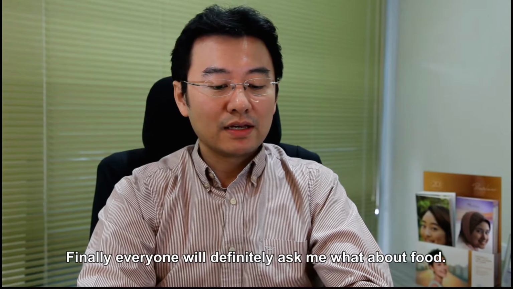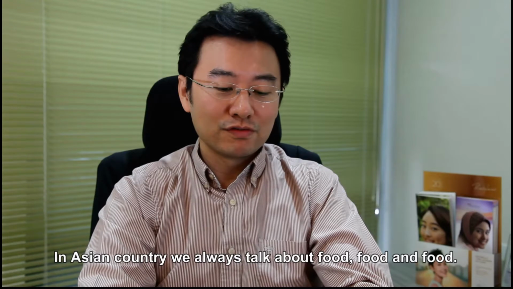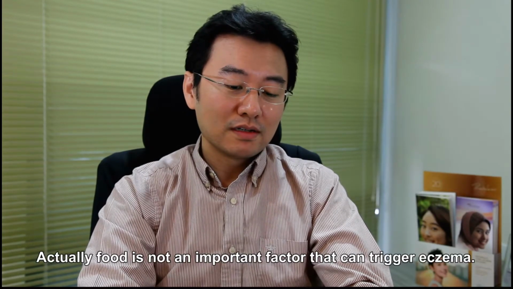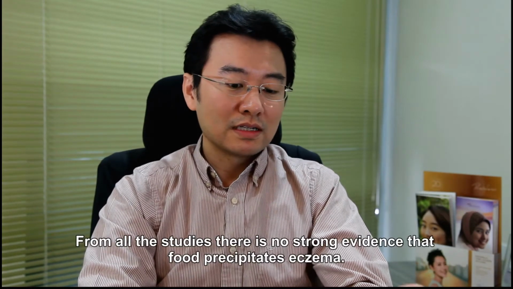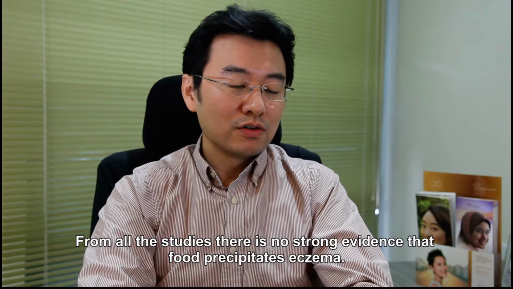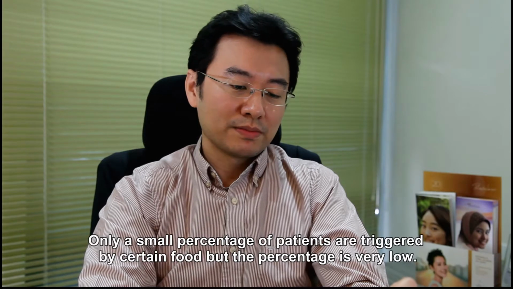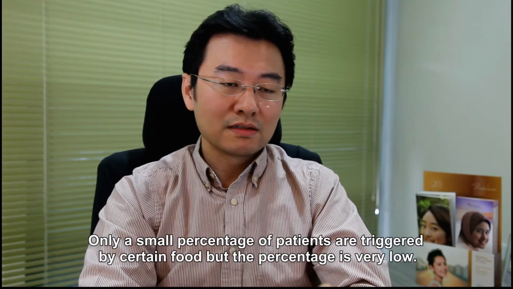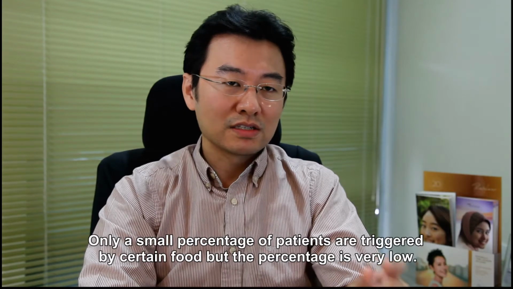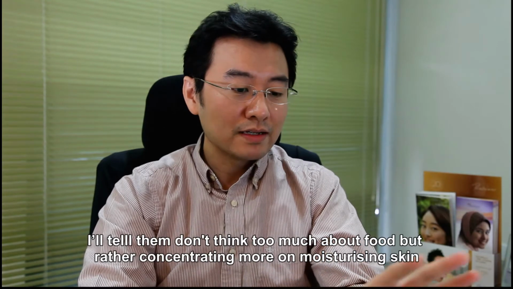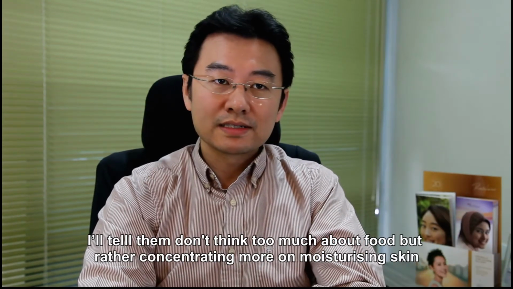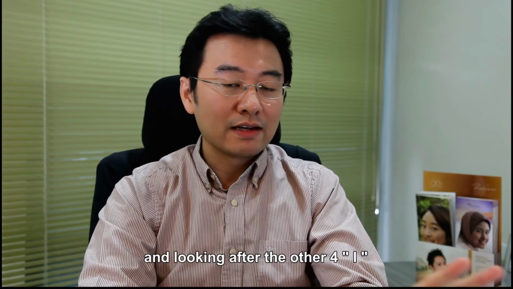And finally, everyone would definitely ask me, what about food? Because in Asian countries, we always talk about food. But actually, food is not an important factor that can trigger eczema. From all the studies, there's no strong evidence that food precipitates atopic eczema. Only a small percentage that can be triggered by certain food, but the percentage is very low. So I'll tell them, don't think too much about food, but rather concentrate more on moisturizing the skin and looking after the other 4 I's.